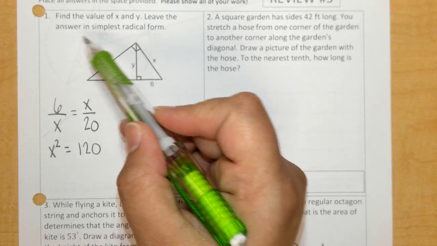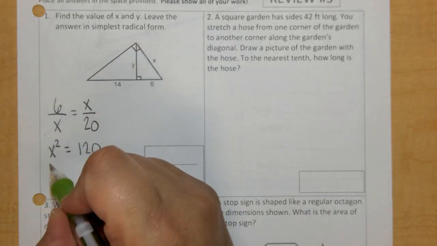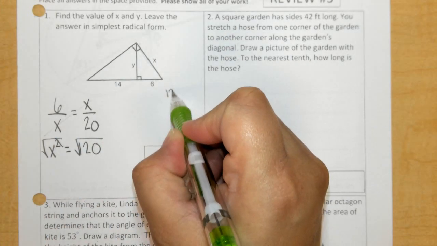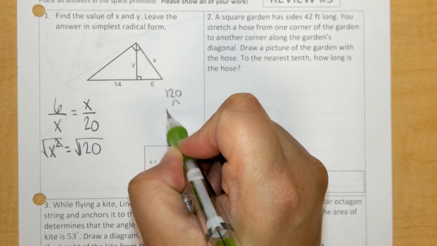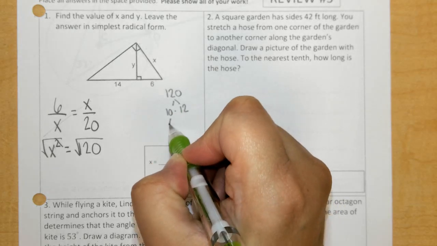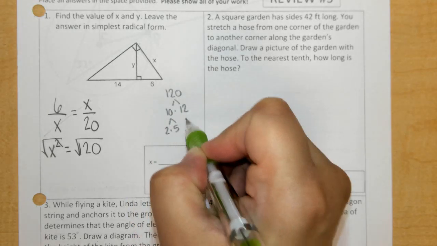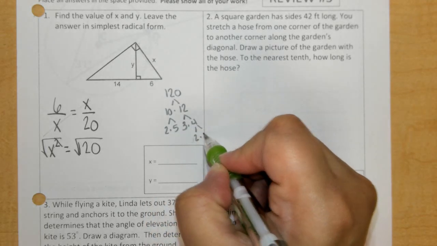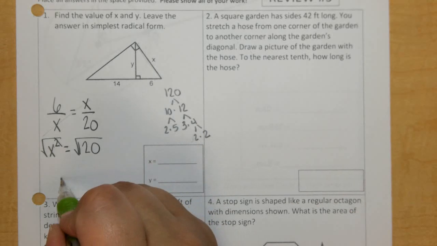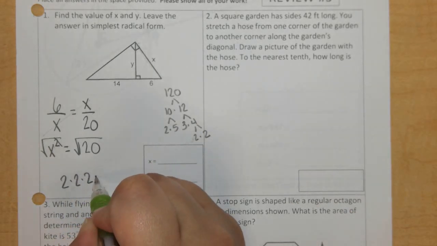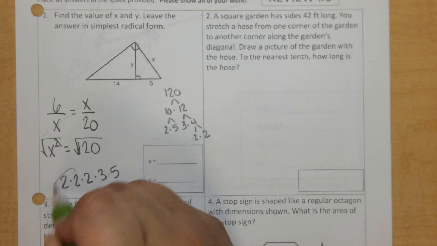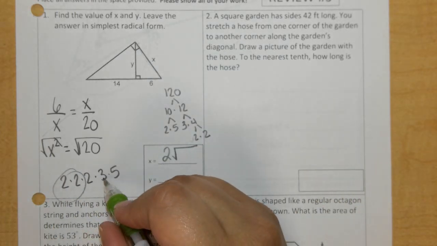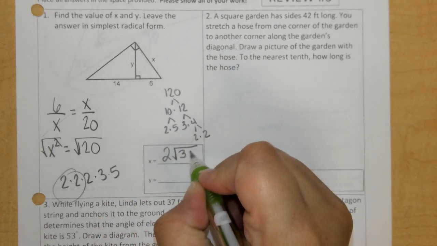It does say in the directions to leave your answer in simplest radical form. So I'm going to square root both sides, take the 120, and break it down. So I have 3 2's, a 3, and a 5. So I would have 2 radical. 2 times 3 is 6. 6 times 5 is 30.